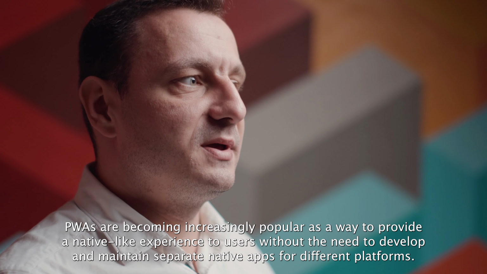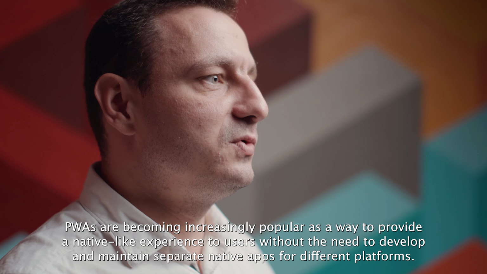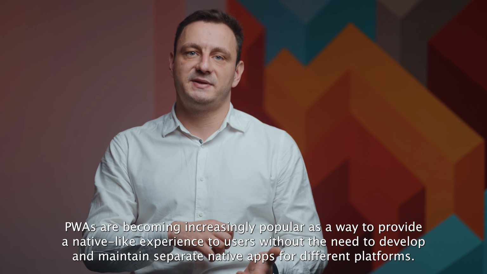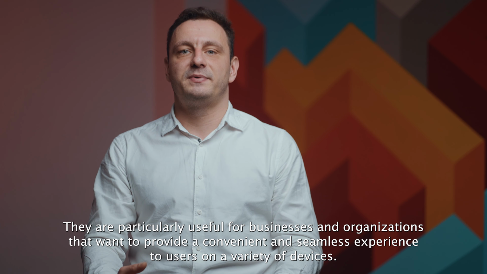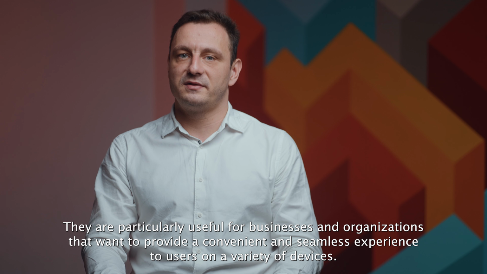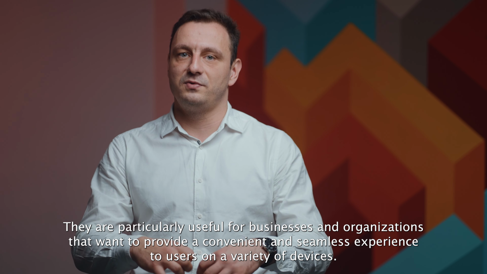Progressive web apps are becoming increasingly popular as a way to provide a native-like experience to users without the need to develop and maintain separate native apps for different platforms. They are particularly useful for businesses and organizations that want to provide a convenient and seamless experience to users on a variety of devices.